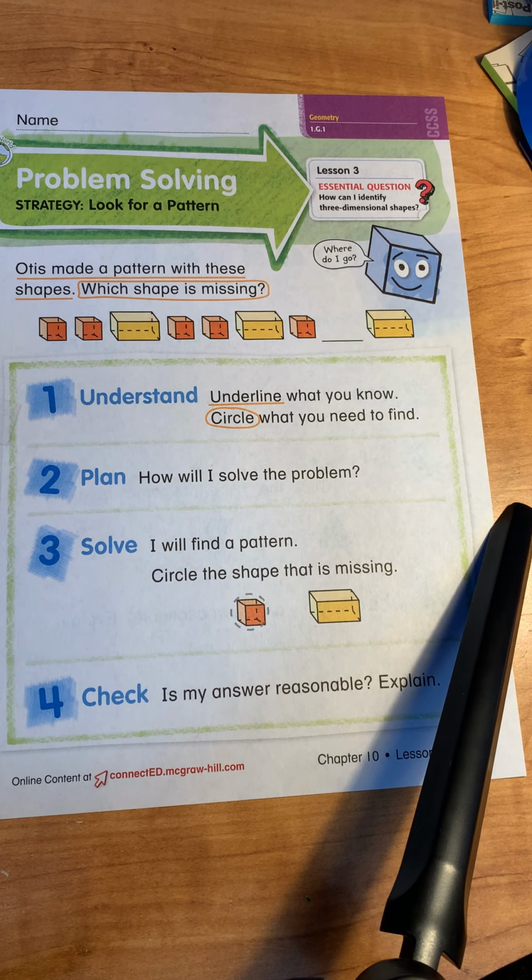Hi friends, today we are working on chapter 10, lesson 3, and we are going to be doing some problem solving. So let's go ahead and start out by reading this little problem that they give us here, and then we will read the different steps that we will need to use to solve it. Okay, so it says, Otis made a pattern with these shapes. So which shape is missing?